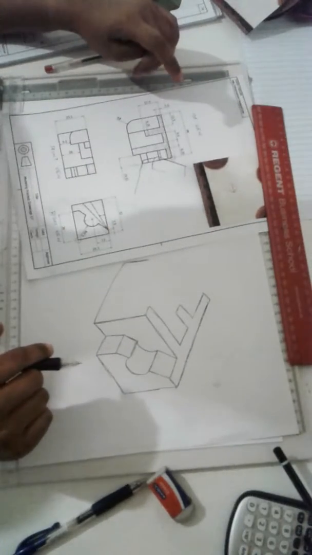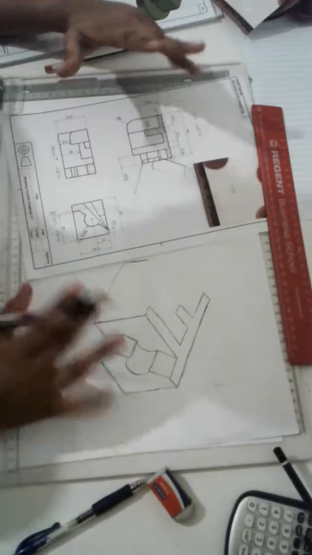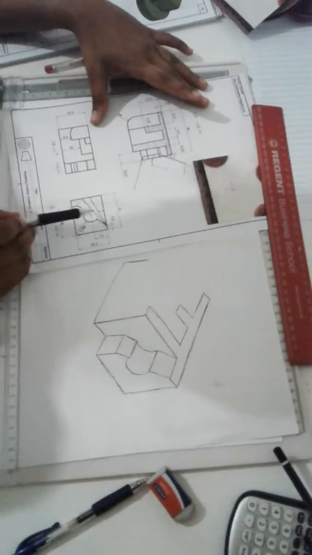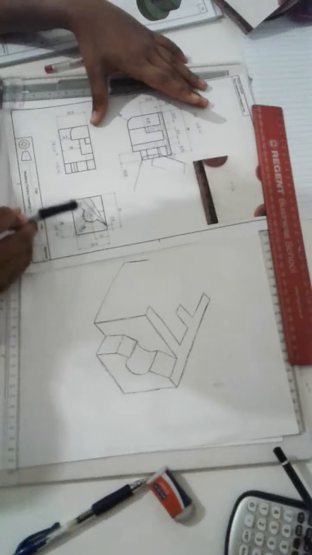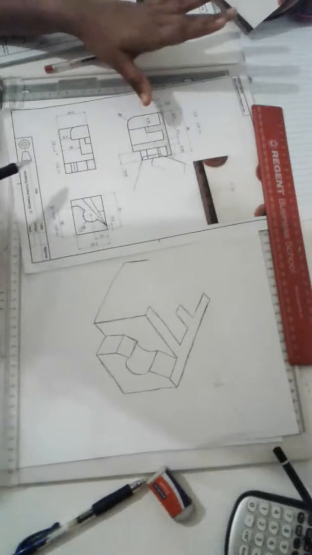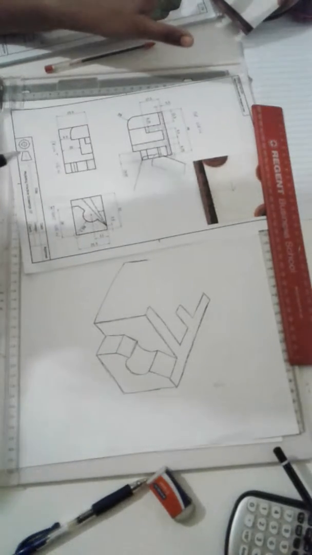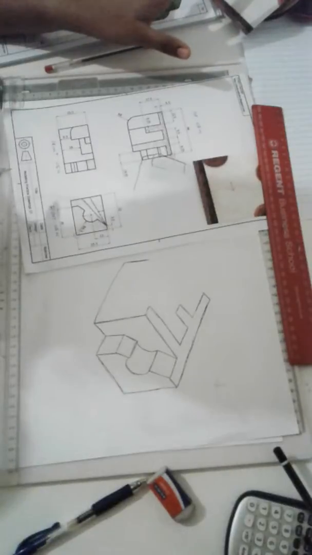The next part, now this is where it gets a bit tricky, because if you look at these details over here, it means that there's a slope, that there's slopes happening here. Alright, what else am I missing?